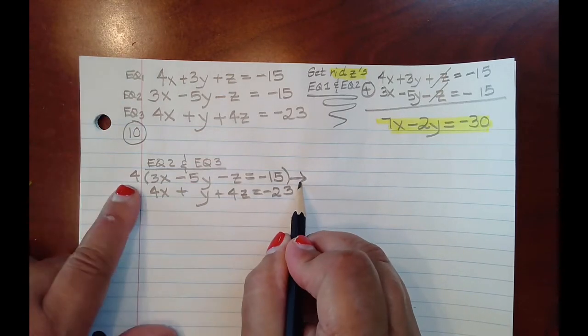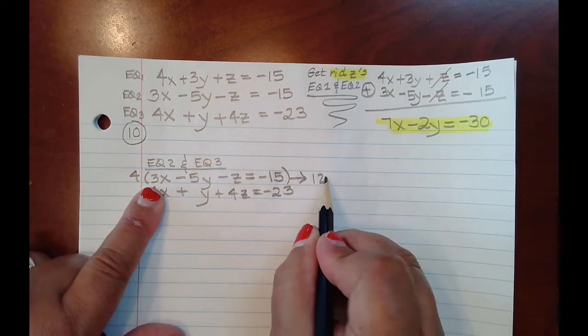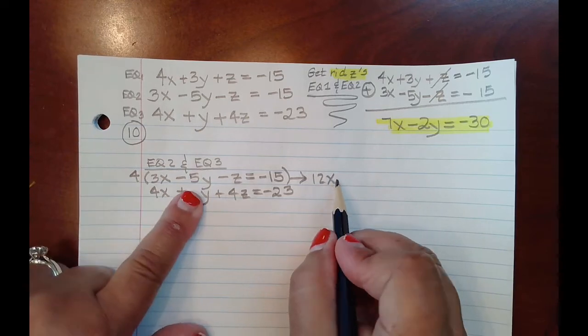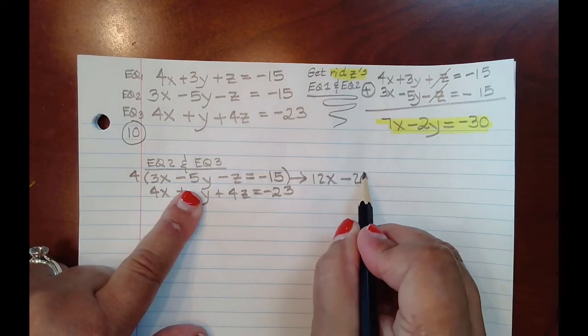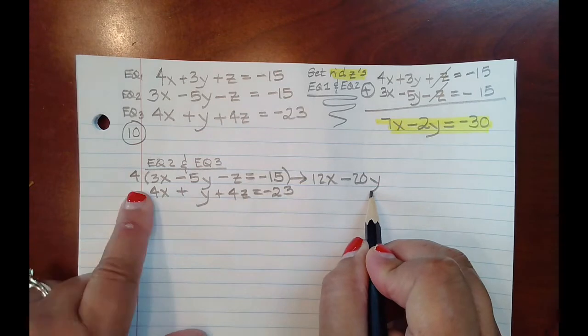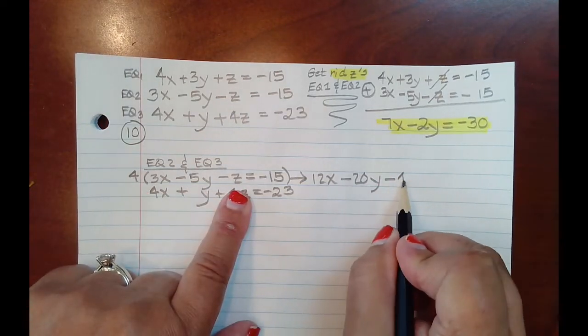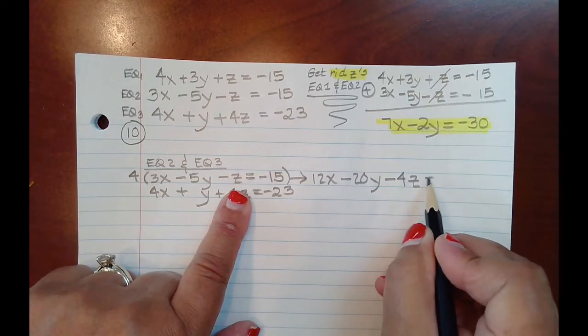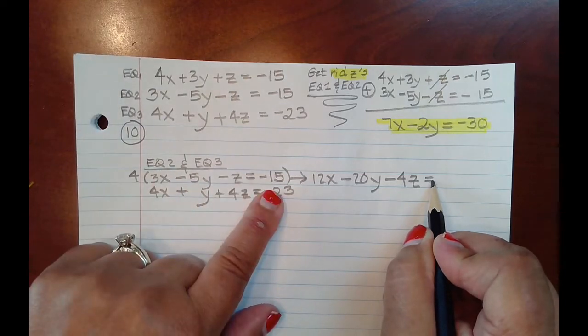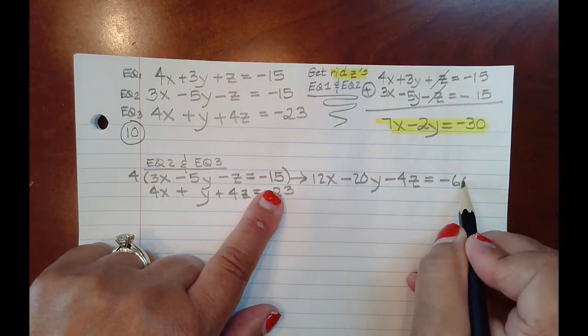So this will come over as 4 times 3, 12x, 4 times negative 5, negative 20y, 4 times negative z, negative 4z, and 4 times negative 15, negative 60.